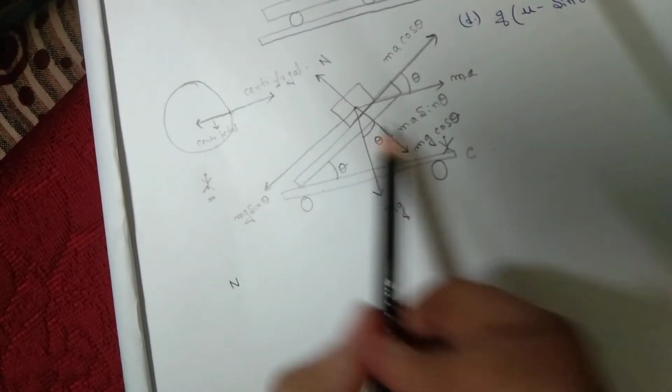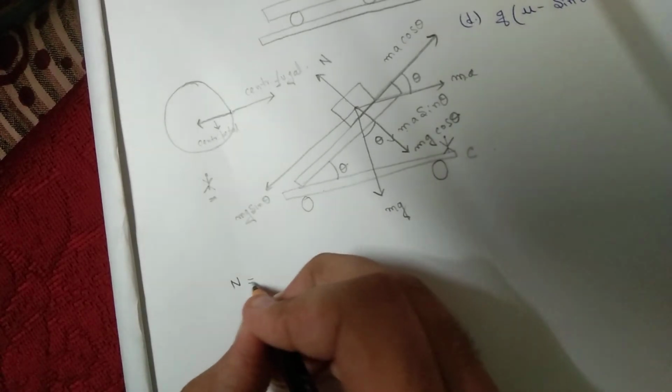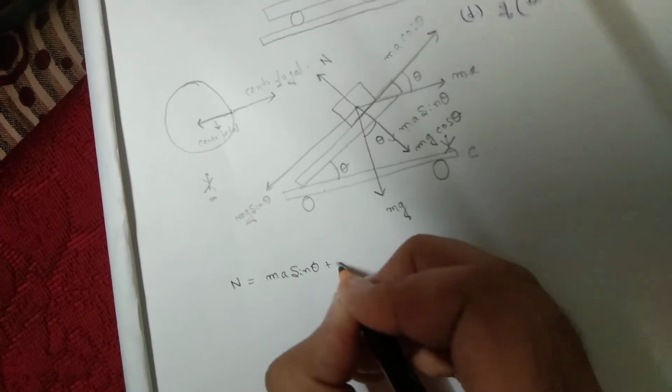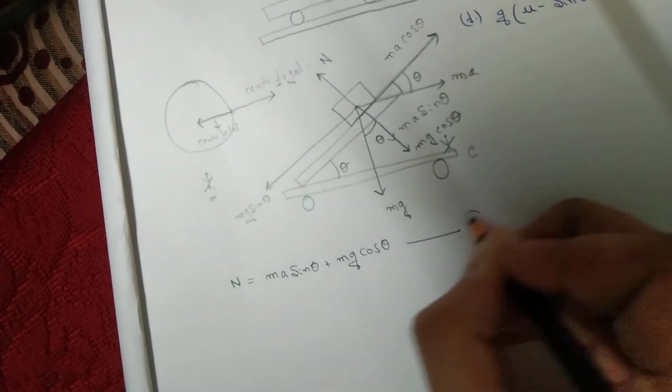This N equals ma sine theta plus mg cosine of theta. That is, N equals ma sine of theta plus mg cosine of theta. Let this be equation number 1.